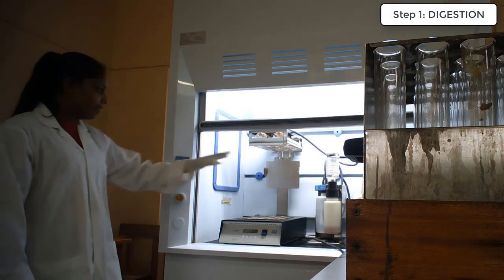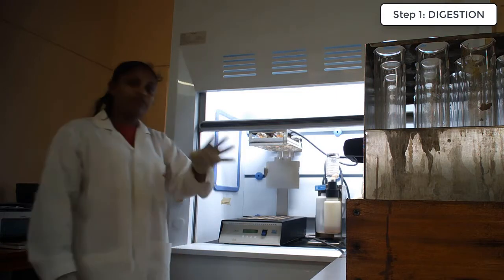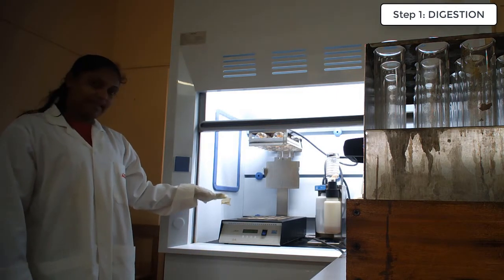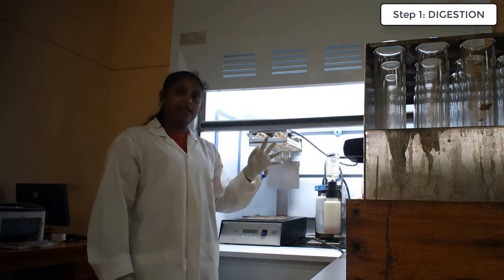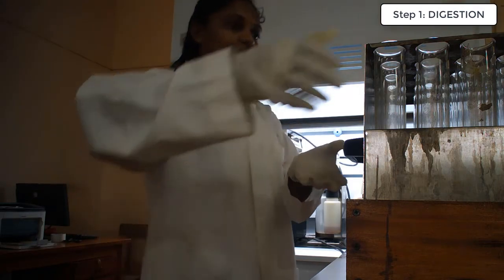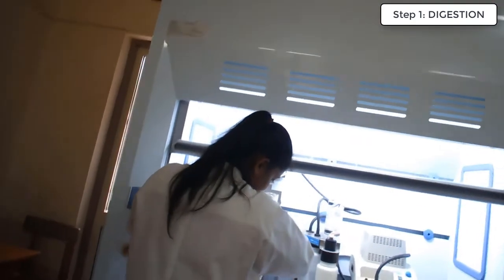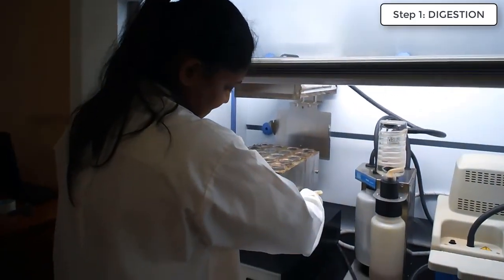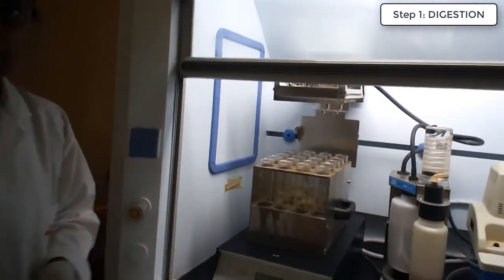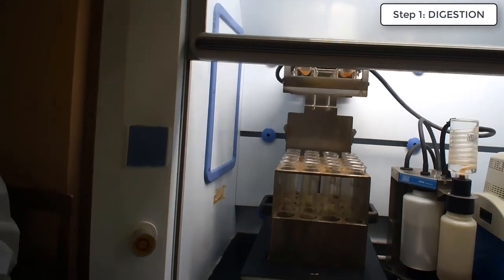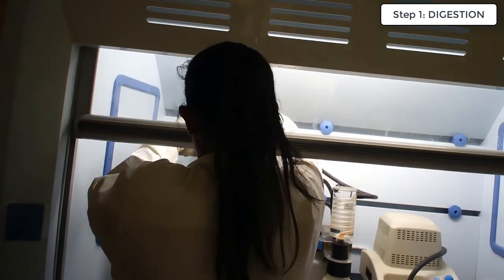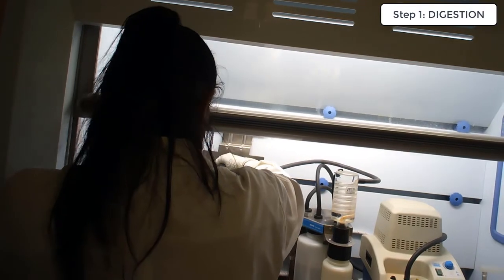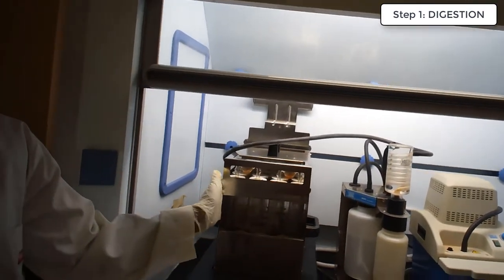The fume cupboard, and this is the setup of the digester. In here we are going to place the Kjeldahl tubes to facilitate digestion. Depending on your feed sample size, the temperature and the time duration have to be adjusted. In here we are going to use feed samples. And you have to cover the tubes like this.